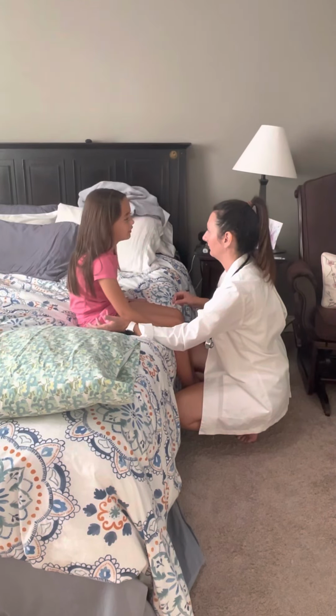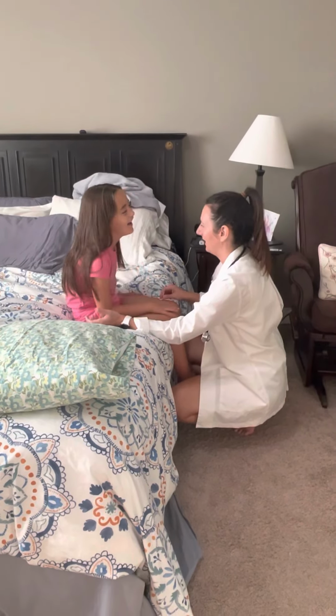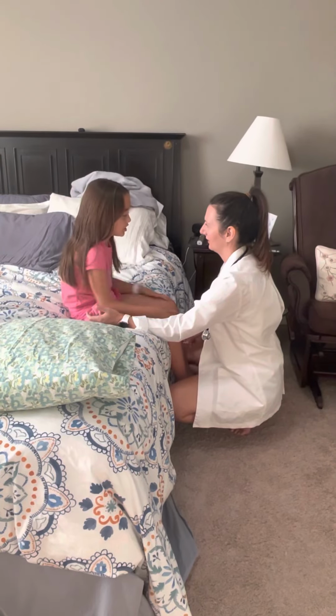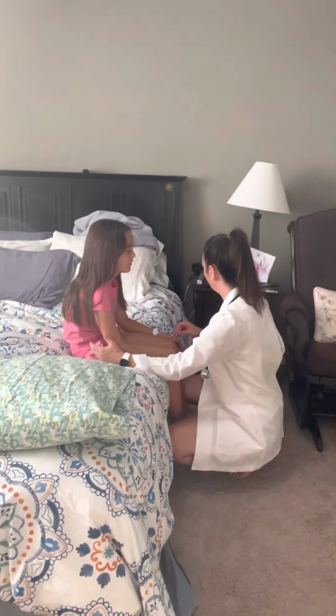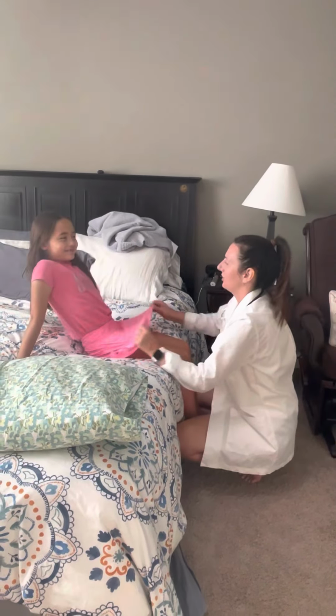On the leg. Shins. Wait, so the shin is inside? No, this is a thigh. Thigh. Shin. Like a chicken thigh. Yeah, kind of like a chicken thigh. Okay, great. All right, so you have sensation, it's intact.